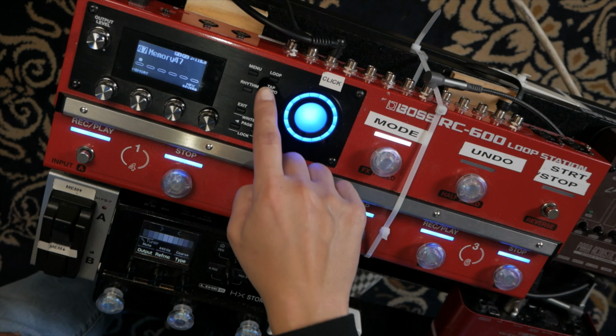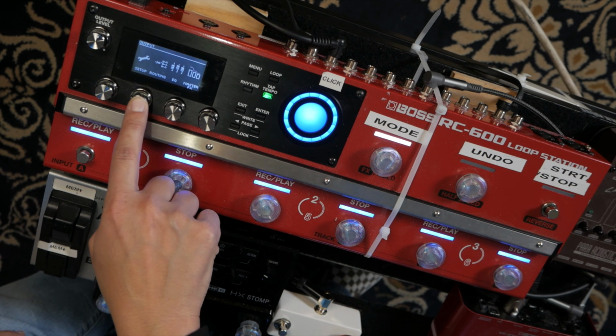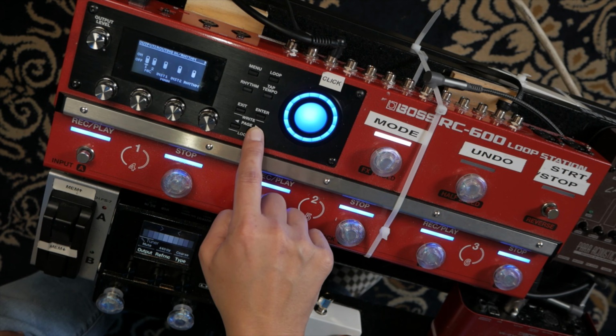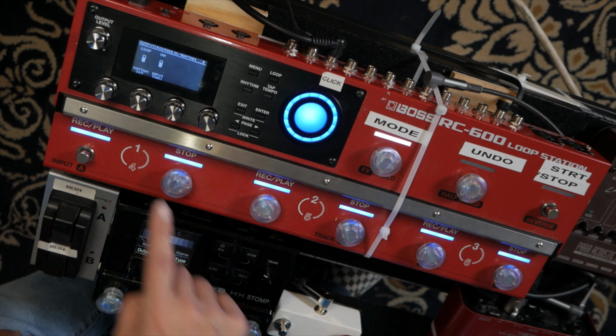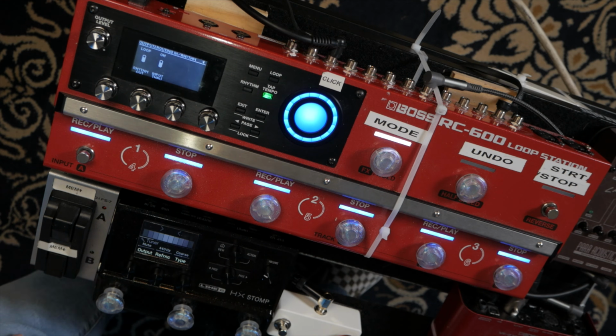So after you have that set up, then we're going to set up our tap tempo, our rhythm, to be able to loop to a track on the Boss RC-600. And in order to do that, we're gonna go to menu, output, routing, and then we're gonna go to input routing. Scroll all the way over to the very end. And this right here, rhythm out. This allows you to loop the rhythm to a track.